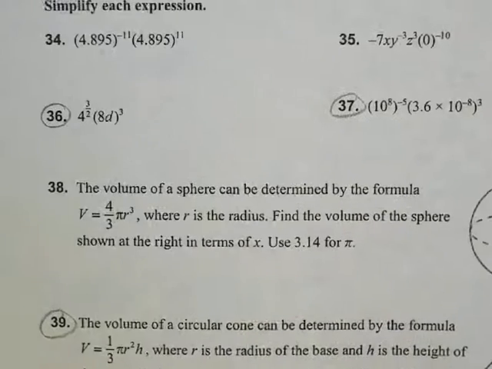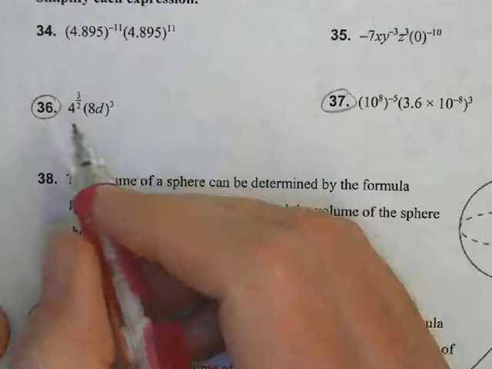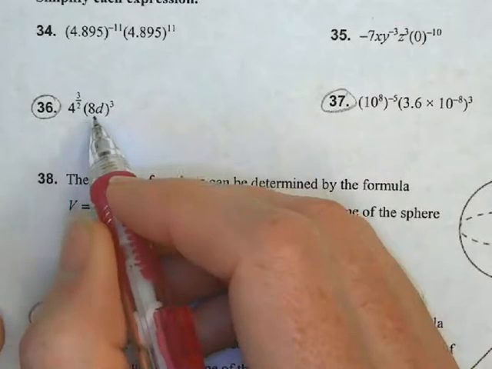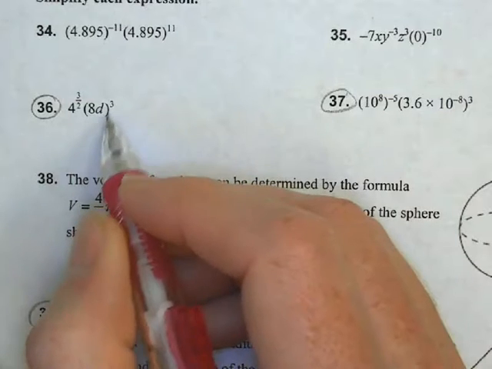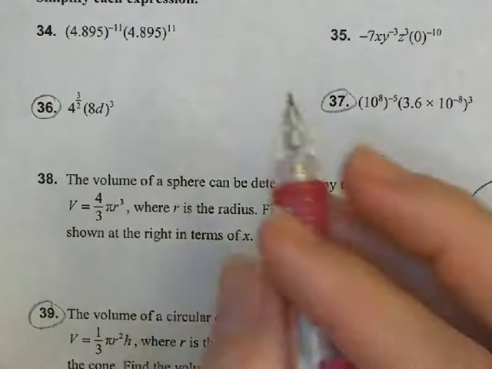Alright. Flipping it over to number 36 on the back side. Nice little problem. We have 4 to the 3/2 power times 8d, and the whole thing is cubed. So we have a lot going on here, and so I wanted to kind of show you how this works.